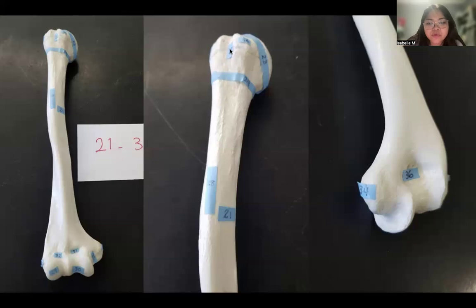The intertubercular groove extends down the shaft of the humerus. So this is the head, this is the shaft right here, and this is the intertubercular groove right here. This groove acts as a passage for the long head of the biceps brachii.